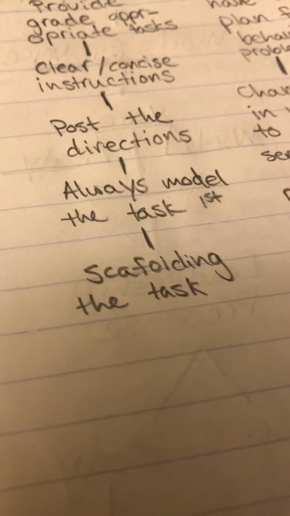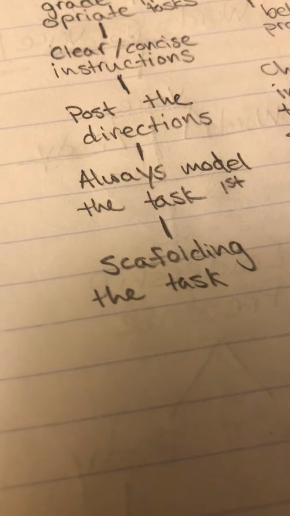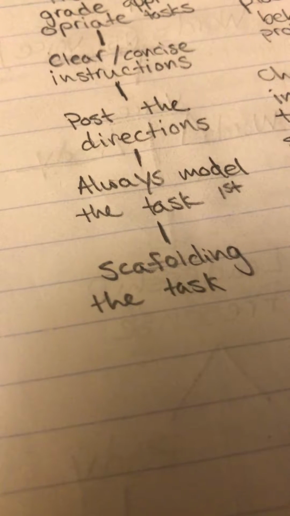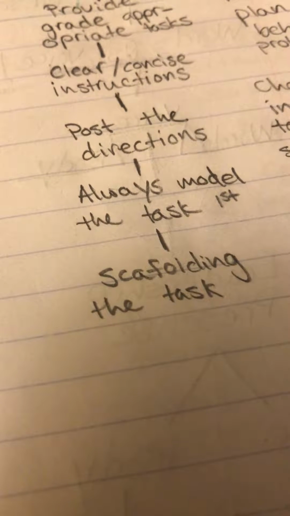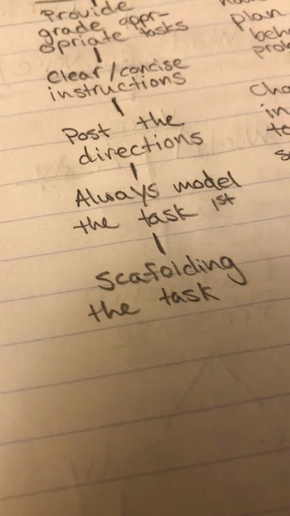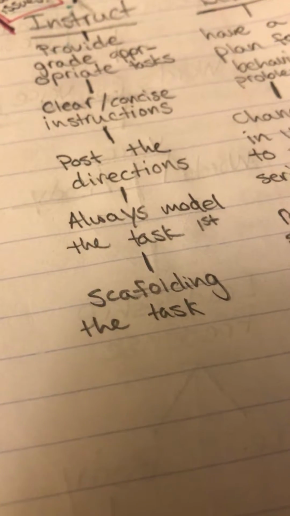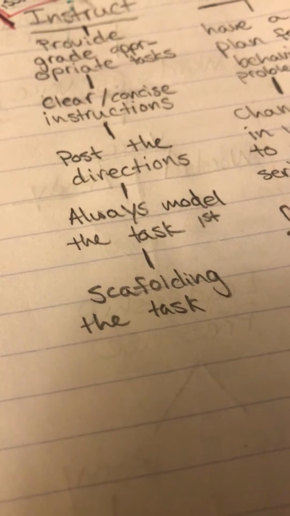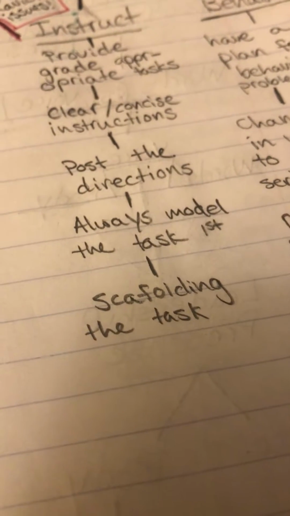And scaffolding the task, basically giving them the steps they need to succeed, so that the students who are afraid of failure have the tools necessary for their success, so they don't feel the need to fall off the map. Hopefully they'll find that intrinsic motivation, because they can see that they can climb this ladder of success on their own and they don't need someone.